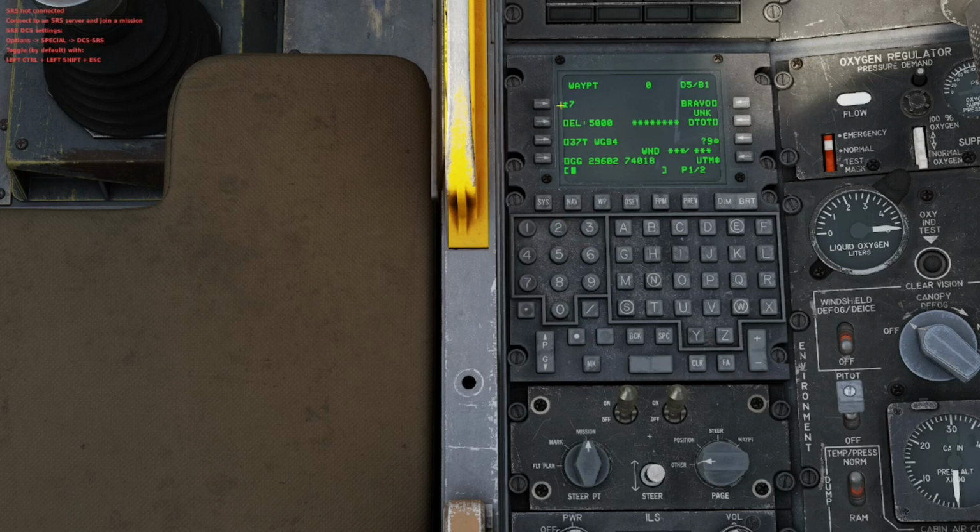The other way of moving to another waypoint is, say I want to go to alpha now, which I know is waypoint 6. I'm going to type in 6 on my scratch pad and put it into 7 there. It will change that to 6 and you'll see it's gone to the alpha waypoint. In here I'm going to use again another elevation of say 8,000. That is the waypoints created, those 3 waypoints.